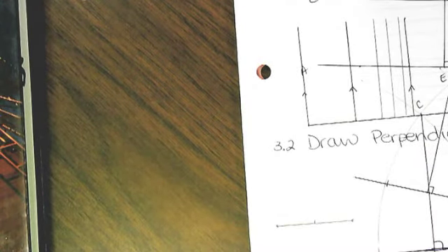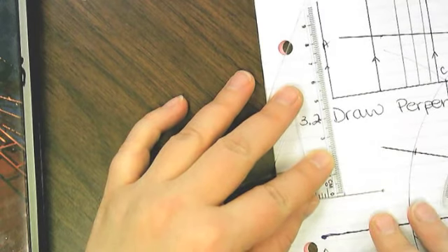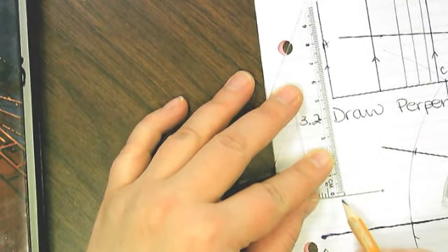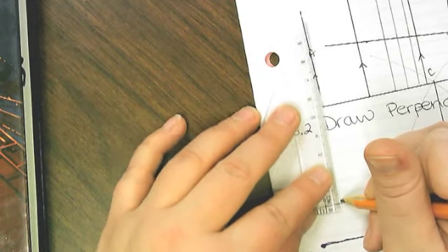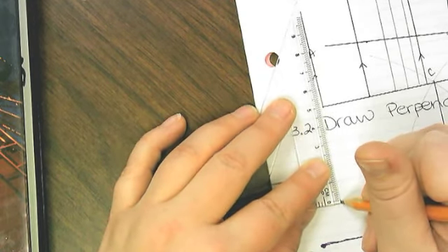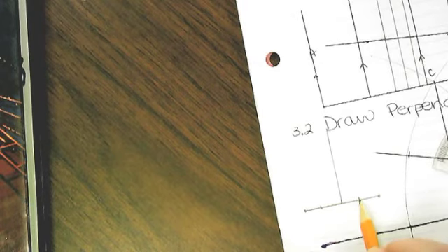And use, at that point, your protractor, or your right angle triangle. If you're using the right angle triangle, you line it up to that line. And that bisects it exactly so that this line is the same length as that line.